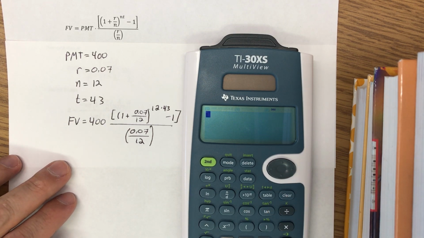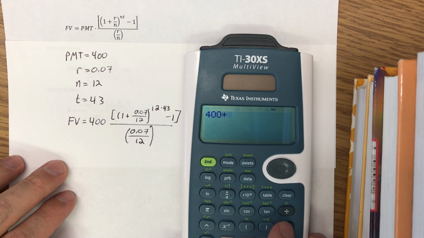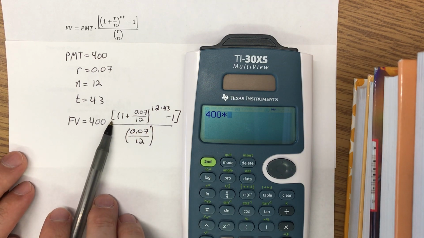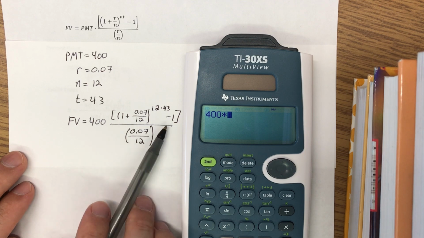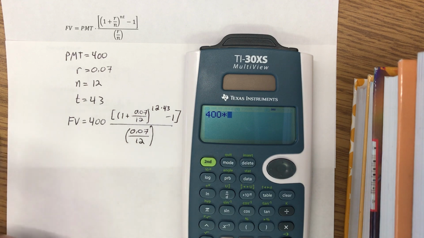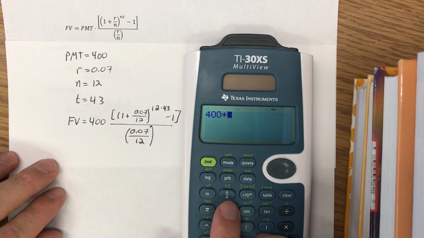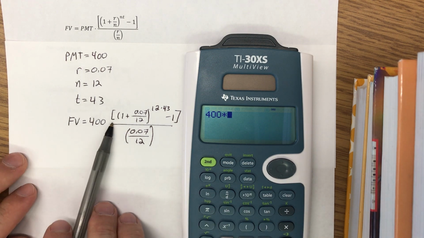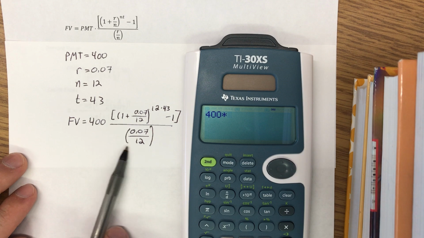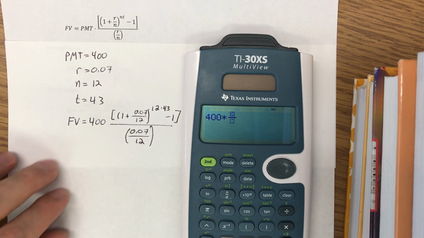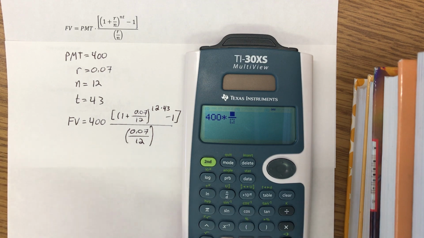From here, we can start typing in 400 times. Now, when I hit the fraction, the formula suggests that there should be brackets in the numerator and parentheses in the denominator. I'm actually going to use some functionality in this calculator that often goes overlooked, which is the fraction button, that's going to eliminate the need for me to type in this outer bracket or this outer set of parentheses.